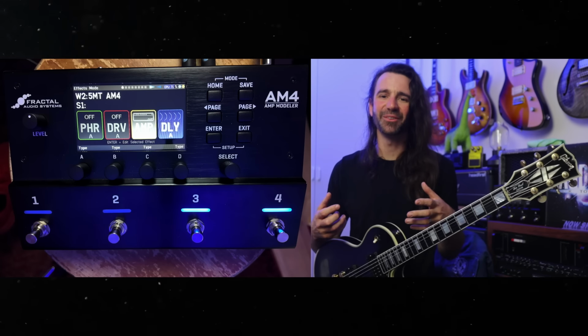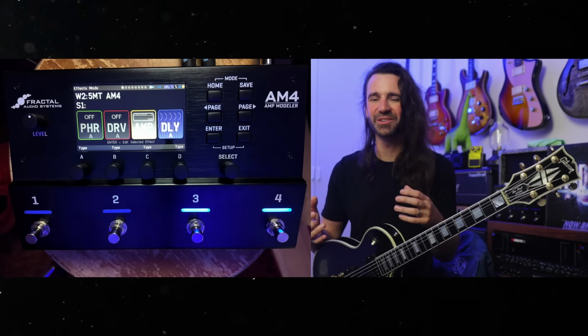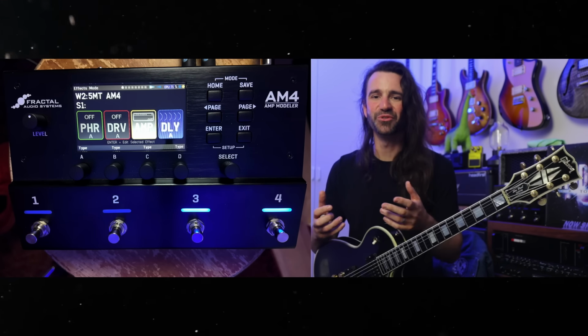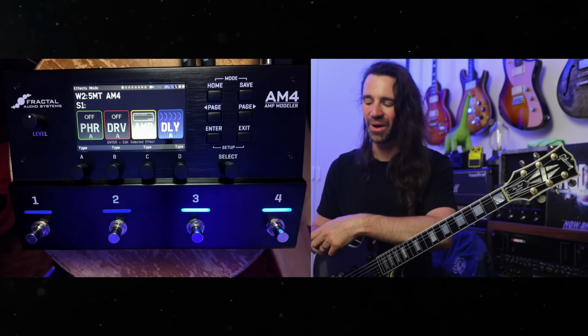That surround delay sounds so epic, and you can't go wrong with that combination of a phaser and something like a tube screamer in front of a Marshall for a rock rig.